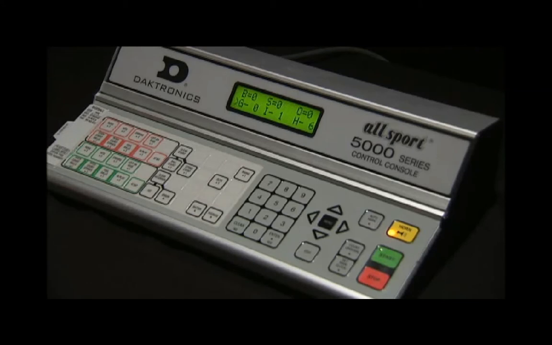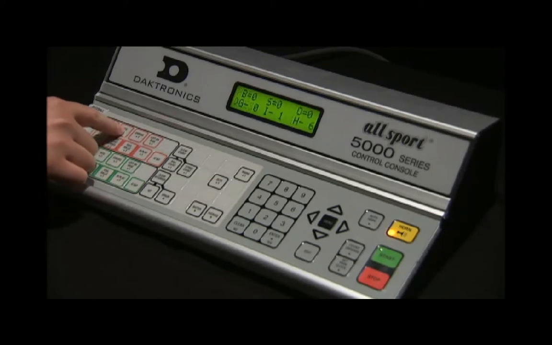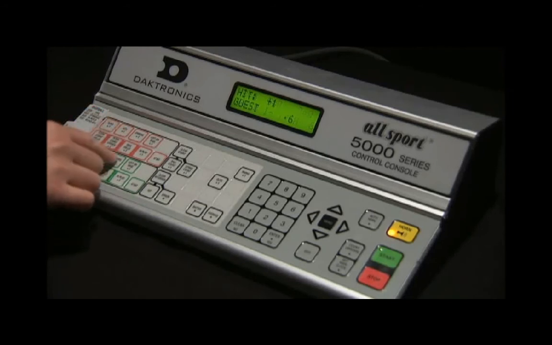The home and guest hits plus one, errors plus one, and the left on base plus one keys are all used to increment their respective totals. Hits plus one is used as an example. Press the appropriate key to increment statistics for the home or guest team. The LCD shows which key was pressed and the new value for the corresponding team.